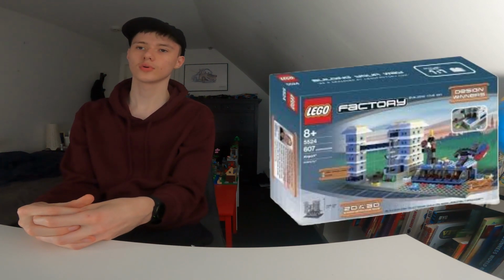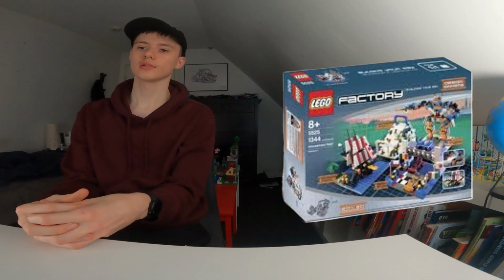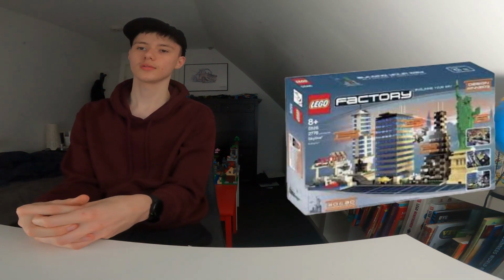The sets are set number 5524, Airport, which was designed by Neil McClatchy and Philip Hedlesky. There's set number 5525, Amusement Park, which was designed by Neil McClatchy again, Glenn Nissen and Michael Cousin. And there is set number 5526, Skyline, which was designed by Nathaniel Kuipers, Joseph Zekish, Joseph Martin, and Nathan Sawaya.